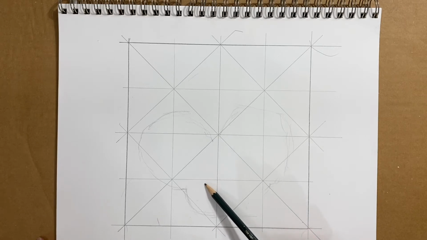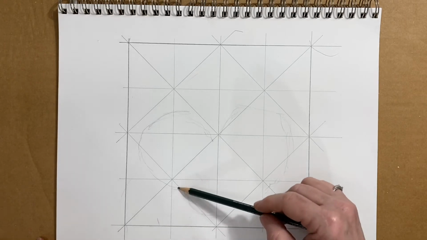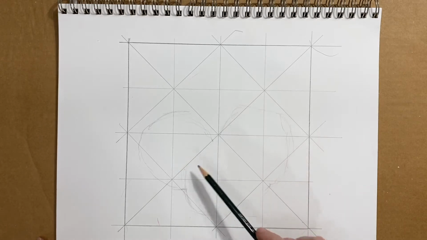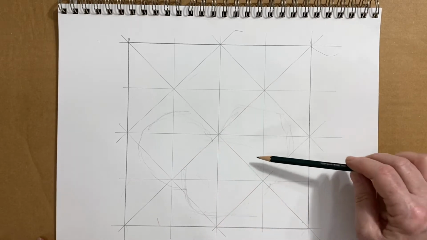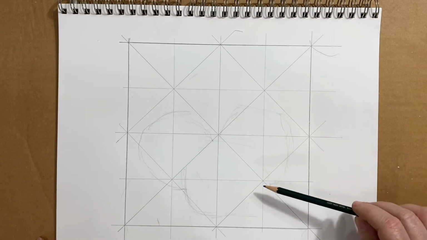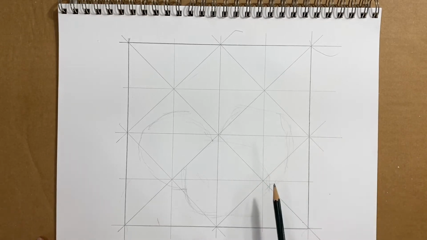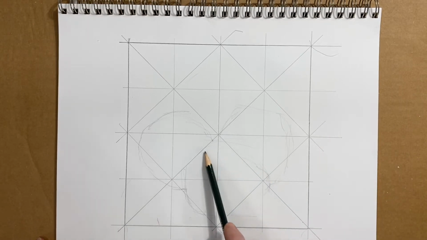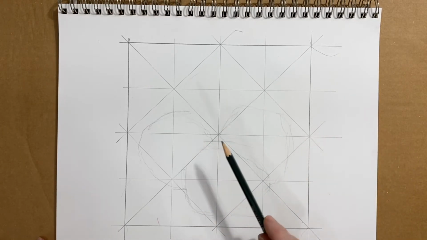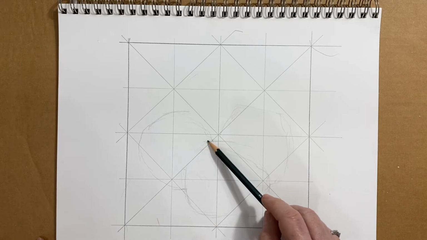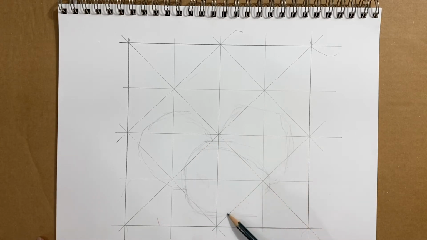Once I have the outer edges of the group set in place, I start working inside the group and breaking it down into the individual apples. So I'm working with the apple that's closest to you first, and just lightly laying in its edges, paying attention to how those edges interact with the grid.